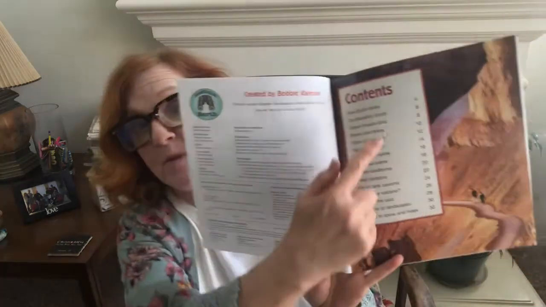Introducing Landforms, a Bobby Kalman book. So that's the author. Introducing landforms. It's one of my favorite subjects. And if you're doing benchmark, that's what we're doing in benchmark right now. And I have some stories about it and Raz Kids too. So check them out. Now this has our table of contents to show us if we just want to look at a certain kind of landform, we go to that page. But I'm going to read all of them.